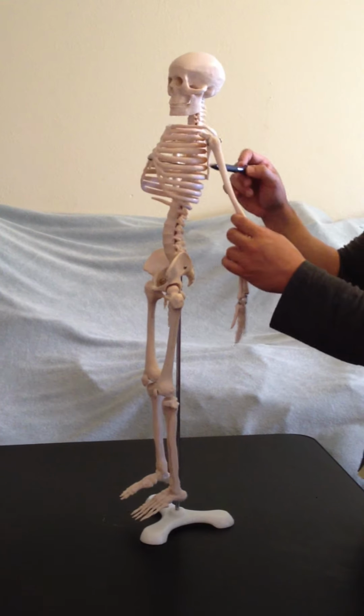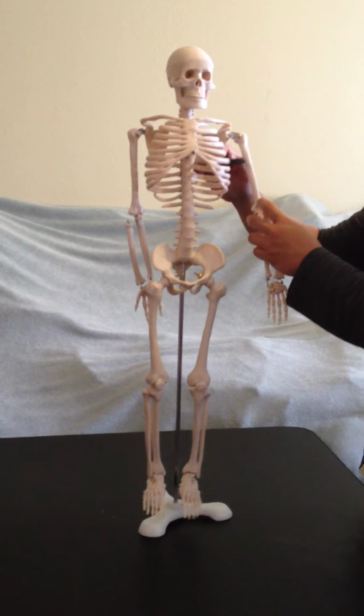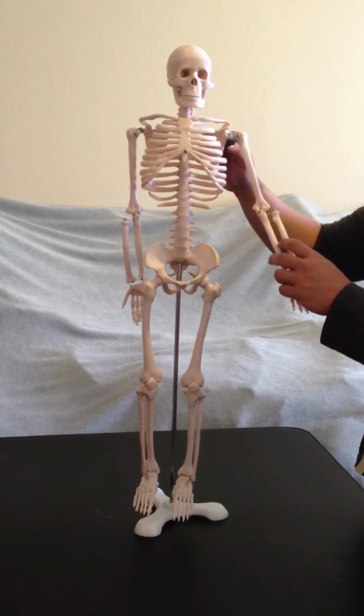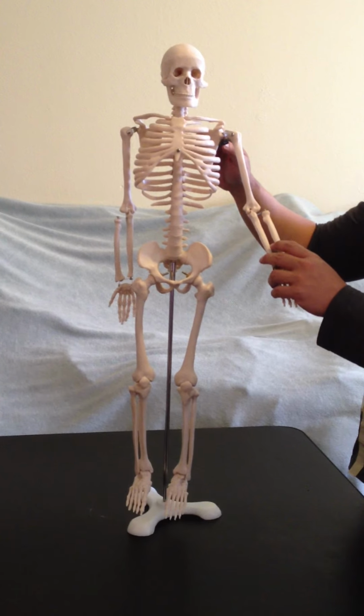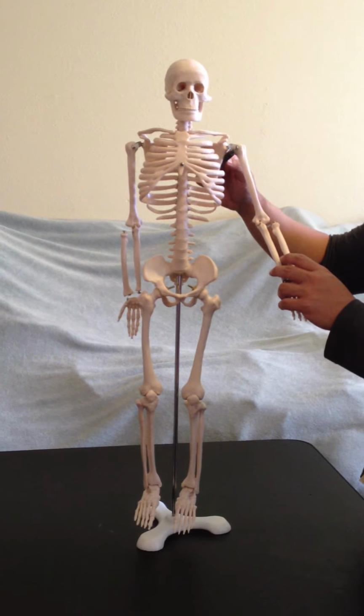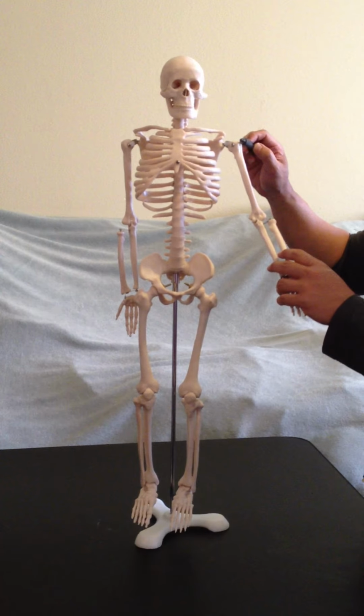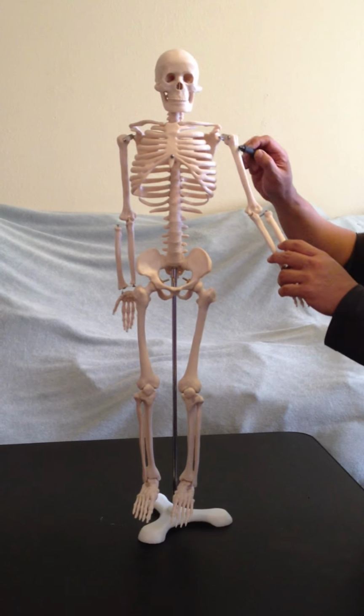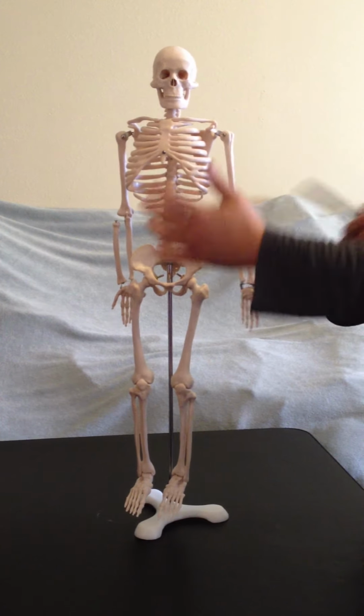Then you have the axilla. The axilla is this part, and the axilla is proximal to the brachium, basically.